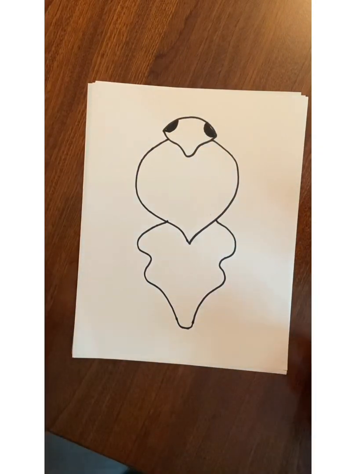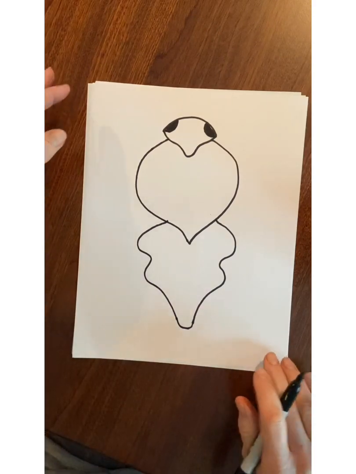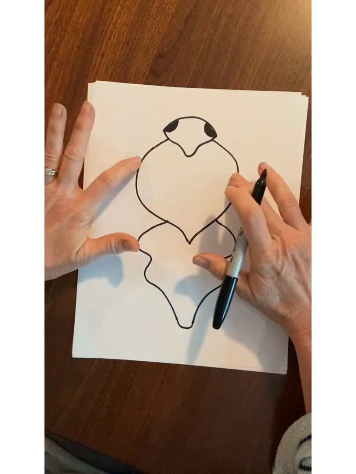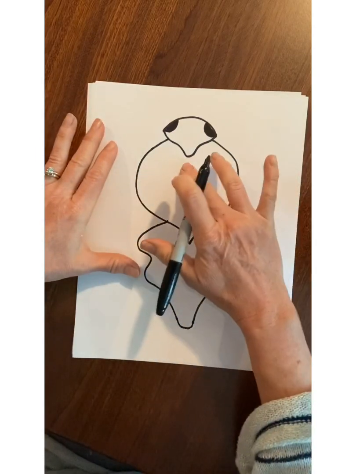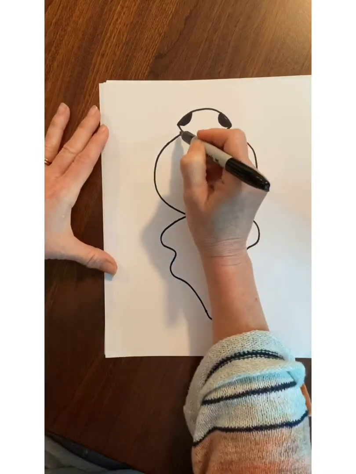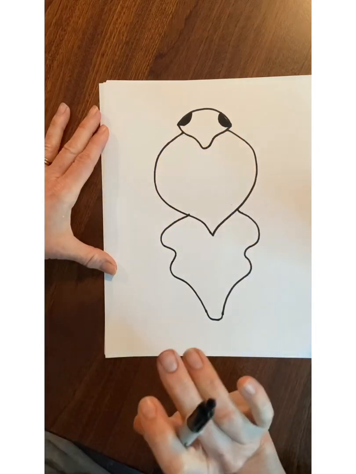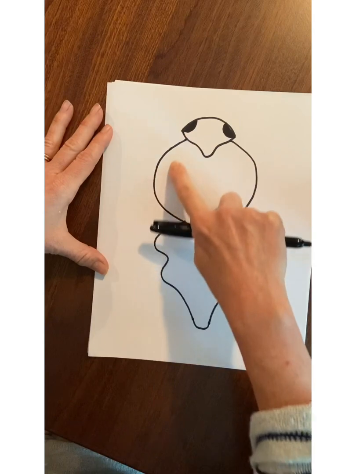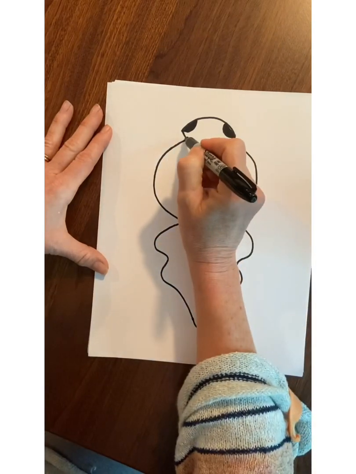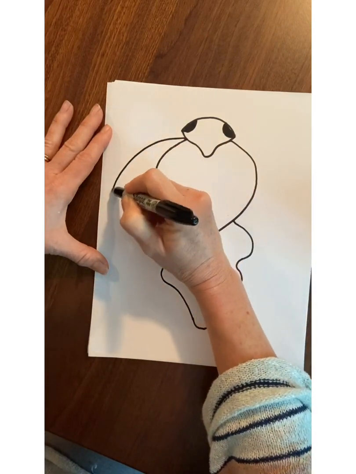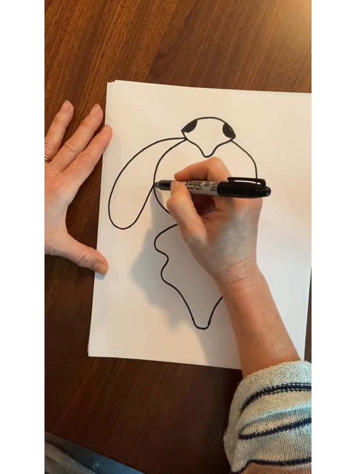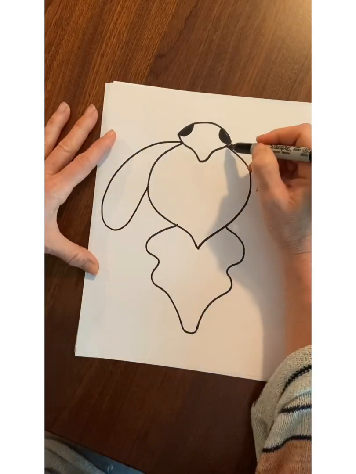All right, next we're going to decide if we want our insect to have wings. If you want your insect to have wings, they have to come out of the second shape of your body. So I'm going to give this guy wings. Now, when you're drawing, remember, if there's a line there, you can't draw on top of it. So I have to make my wing go over here, and then it can come back and touch. I can't cross over a line that's already there.